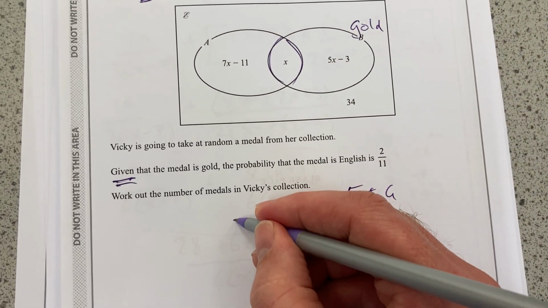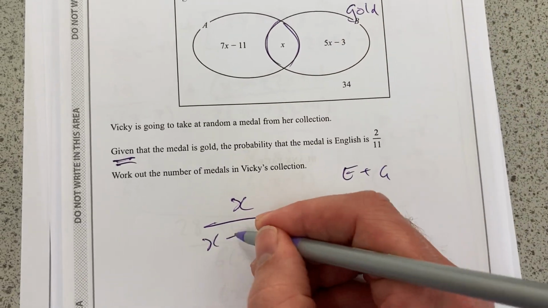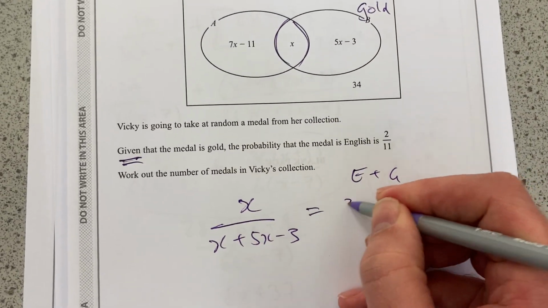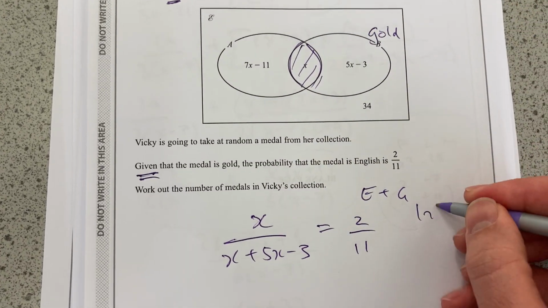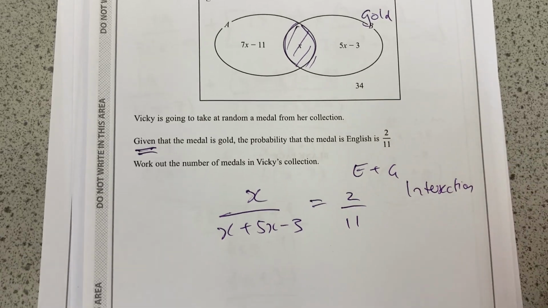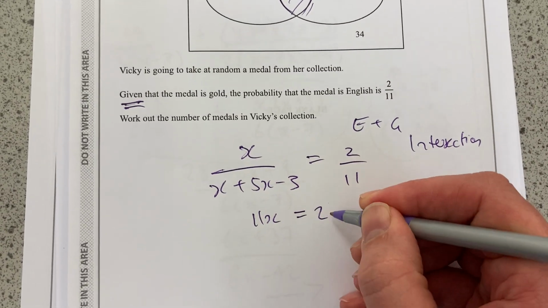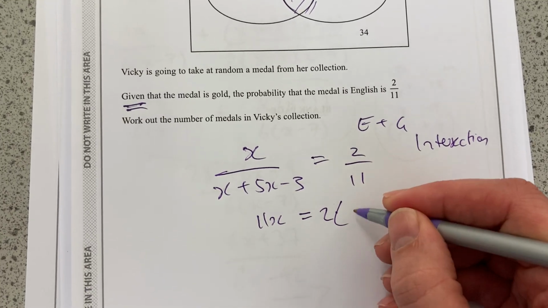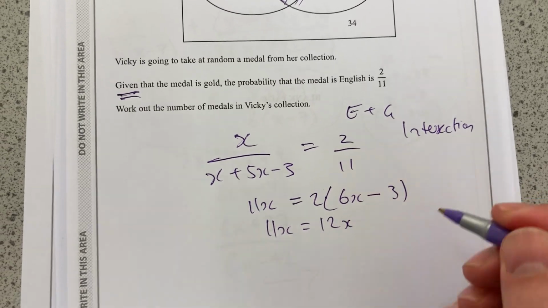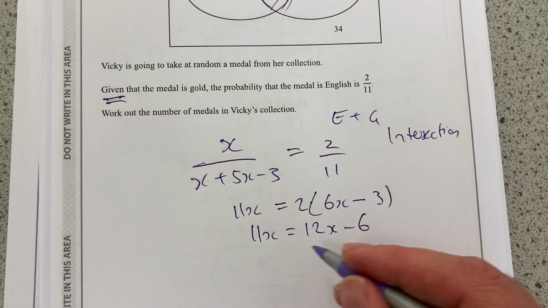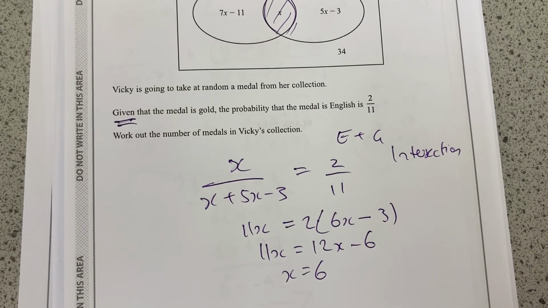So x out of all the golds, which is x plus 5x minus 3, is equal to 2 11s. Okay, because that's the overlap, the intersection. So let's multiply through that. I'm going to get 11x equal to 2 times 6x minus 3. 11x equals 12x minus 6. So x equals 6. Work out the number of medals in Vicky's collection.